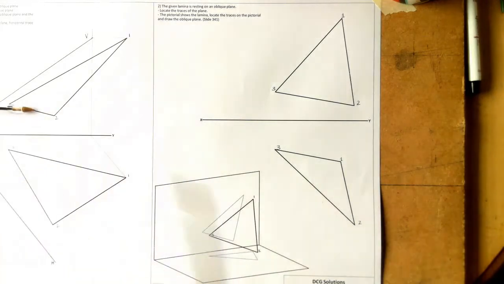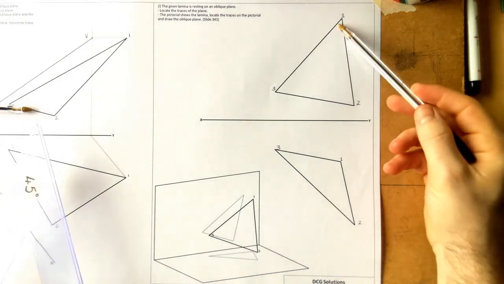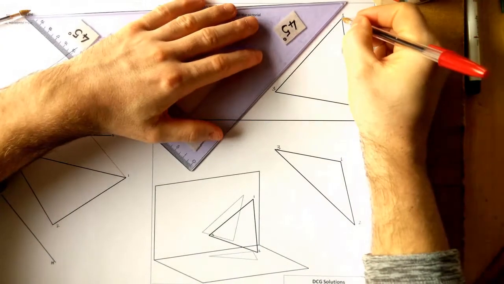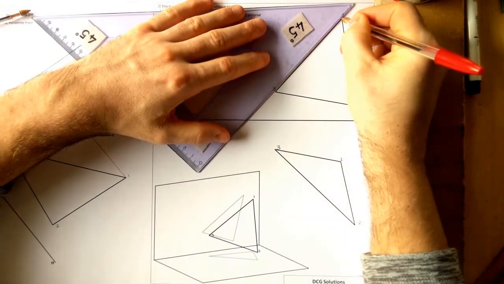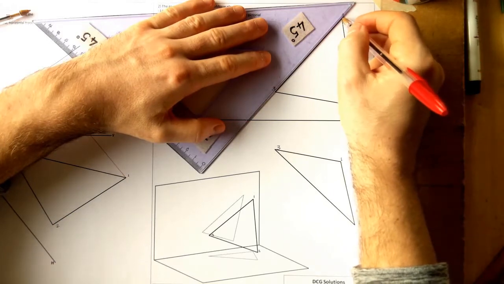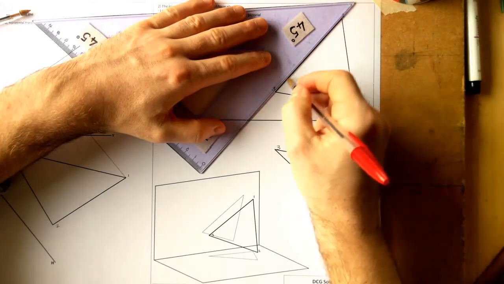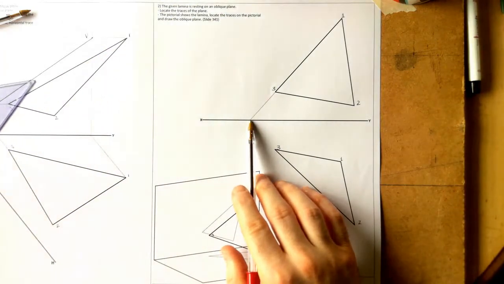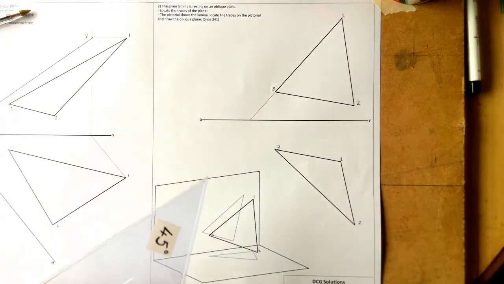So if I was to extend down the trace 1, 3 there, just to show you, if I was to extend down the trace 1, 3, not the trace, sorry, I should say the edge 1, 3 of my lamina, if I was to extend that down, that point there technically is a point on the horizontal trace of the oblique plane.